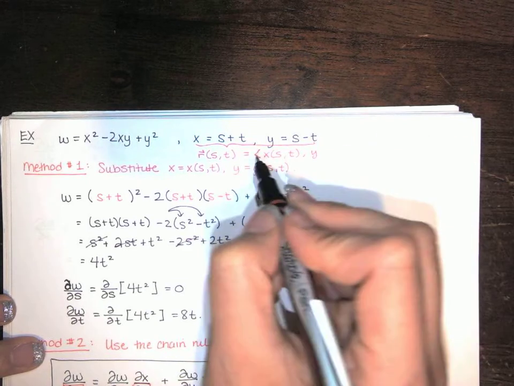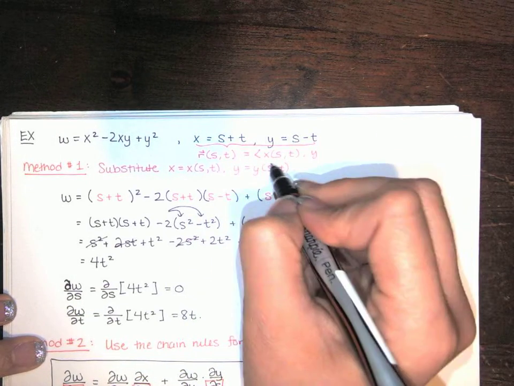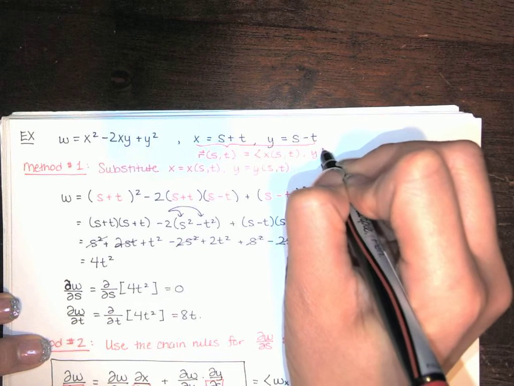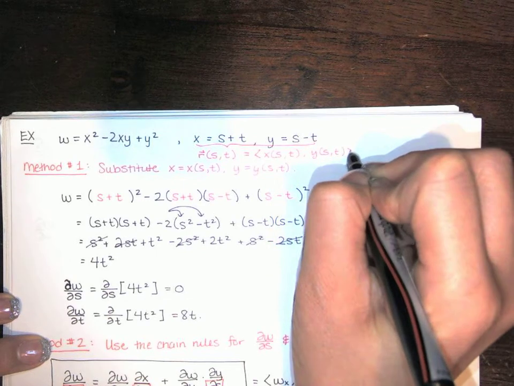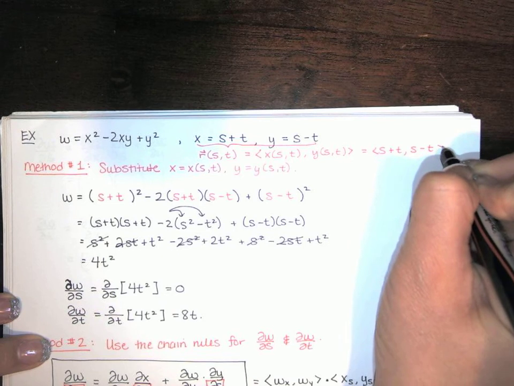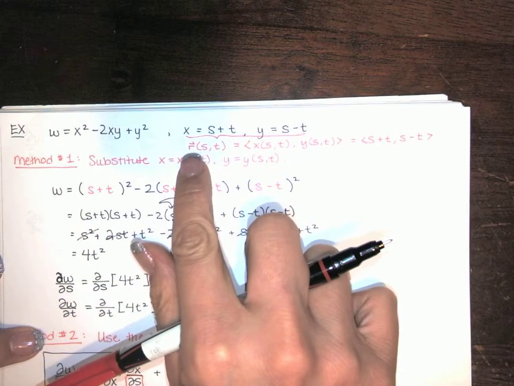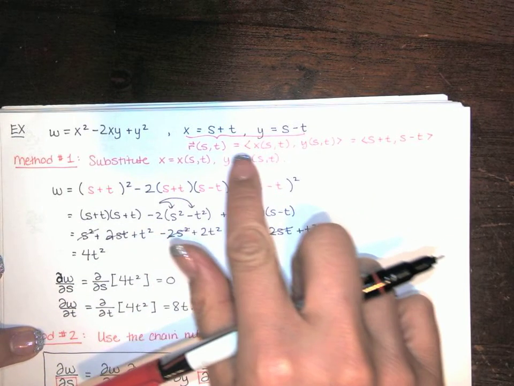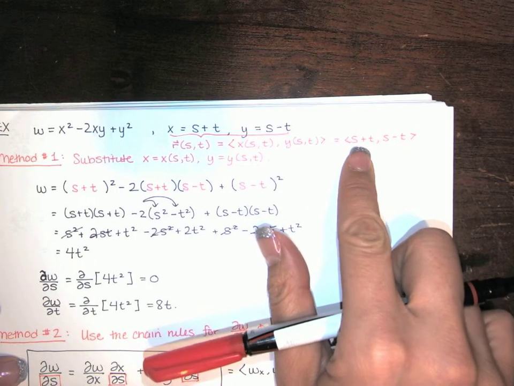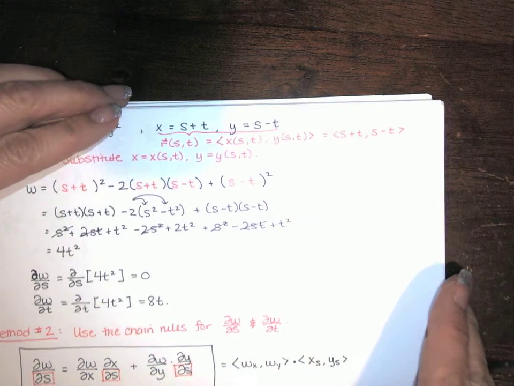Yes, every xy, or every st, will be associated with an xy. And as s varies and as t varies, generally that's going to give us a surface. We call this a parametric surface. So R has parametric equations, x of s and t, y of s and t, which in this case are s plus t and s minus t.